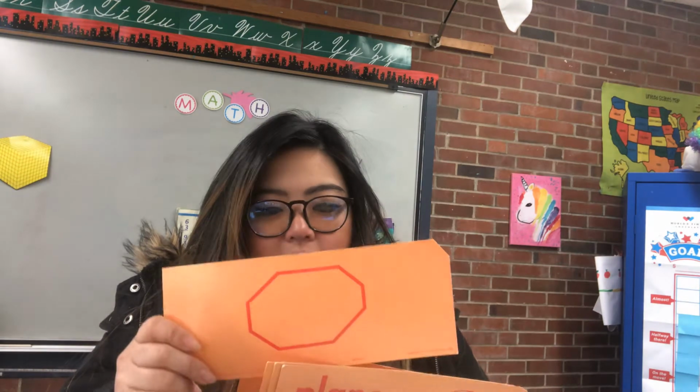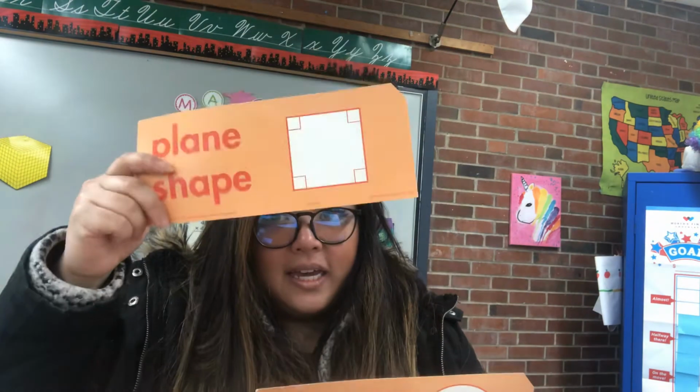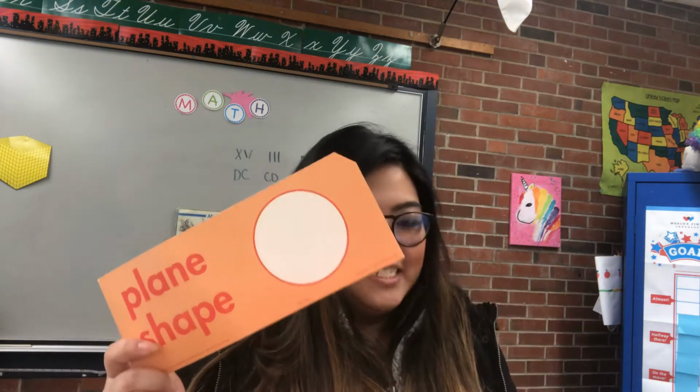Is this? Yes. Yes, it is. Simple closed curve. Yes, it is. Yes, it is. Ha! No, it's not. This is not a simple closed curve.